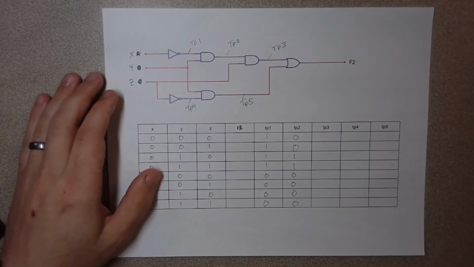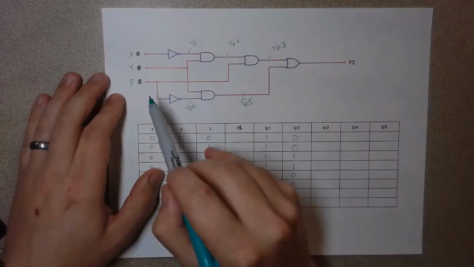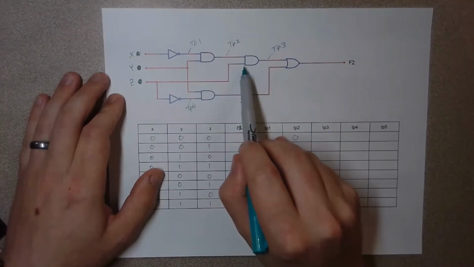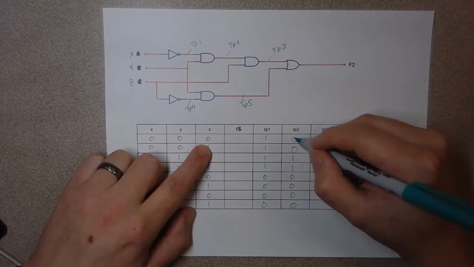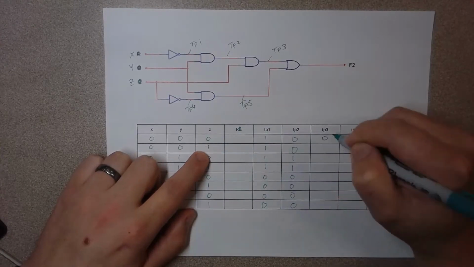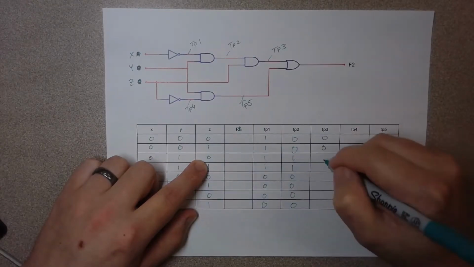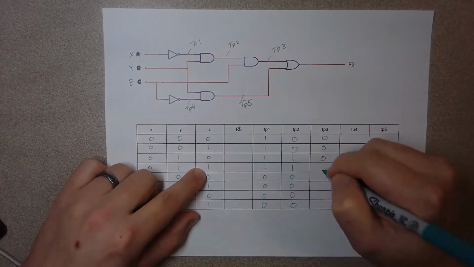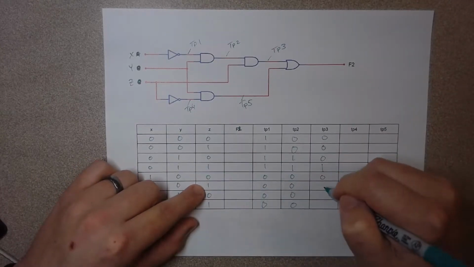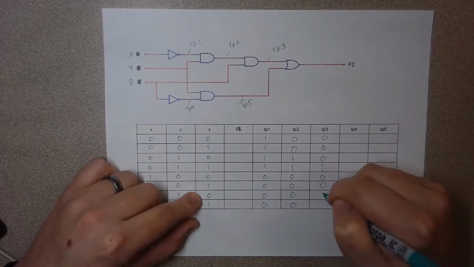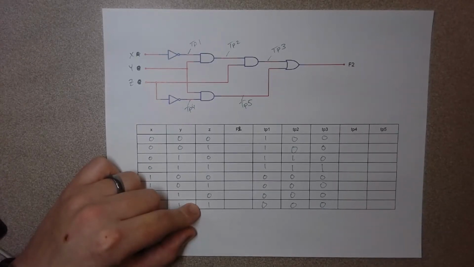All right, so let's look at test point 3. Test point 3 is, if we're following along, Z and test point 2. So if we look at Z and test point 2 now, we get 0, 0, which is a 0, 1, 0 is a 0, 0, 1 is a 0, 1, 1 is a 1, 0, 0 is a 0, 1, 0 is a 0, 0, 0 is a 0, 1, 0 is a 0. All right, so we did all those.